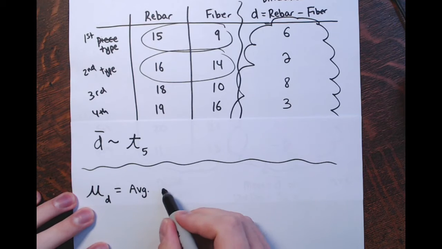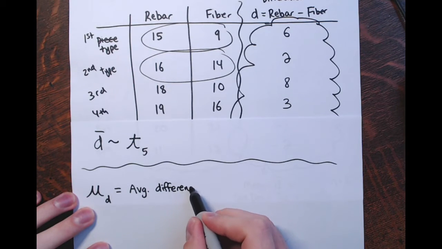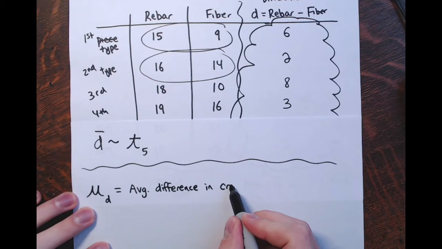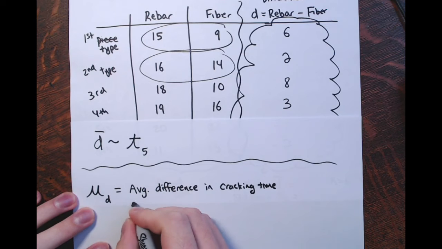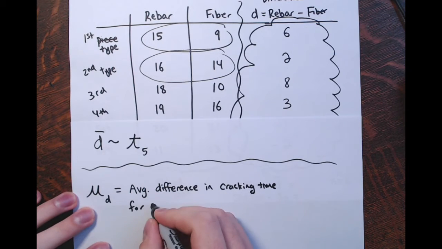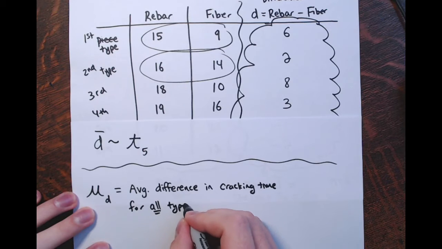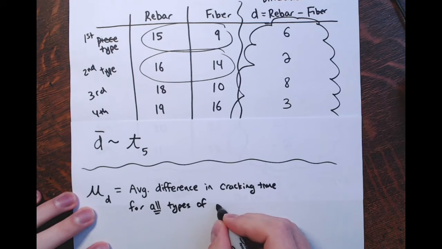So this would be the average difference in cracking time, for the population of concretes, for all types of concrete or all sizes of concrete, whatever they said.